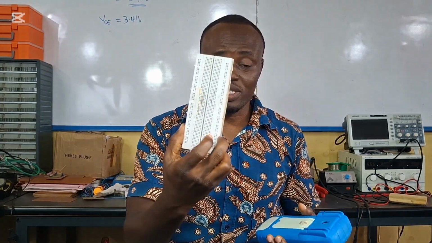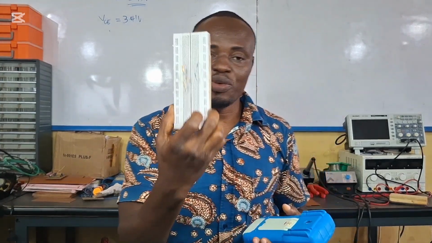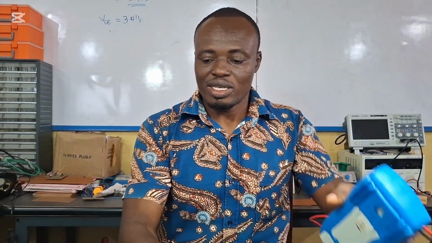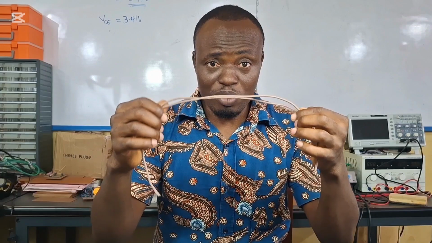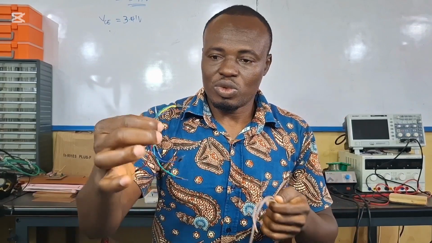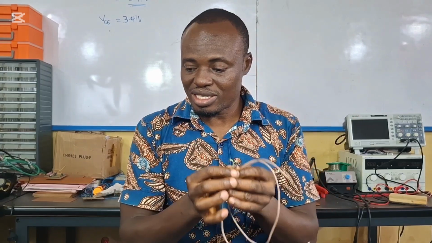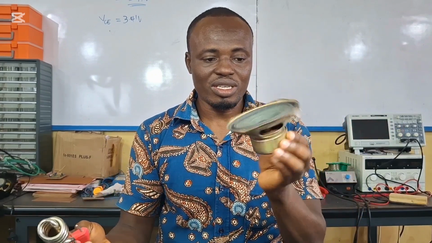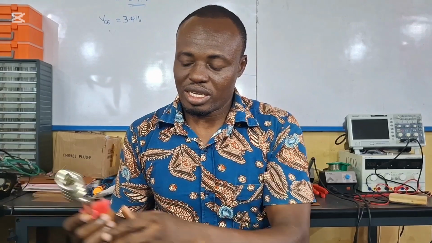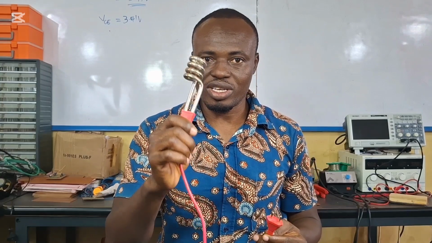I also have some number of resistors here. We shall be measuring the resistance of these resistors. I also brought some cables here, which we shall be using for the continuity test. We shall also measure the resistance of this loudspeaker, and also we shall be measuring the resistance of this electric heater. All right, so shall we start?